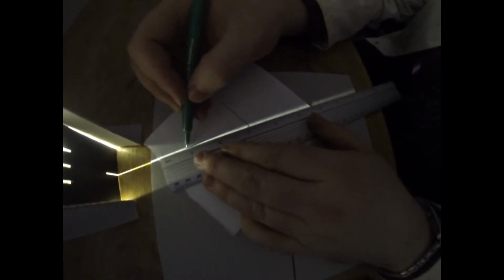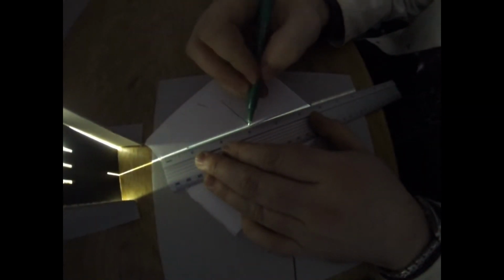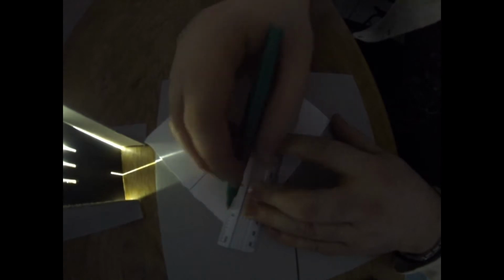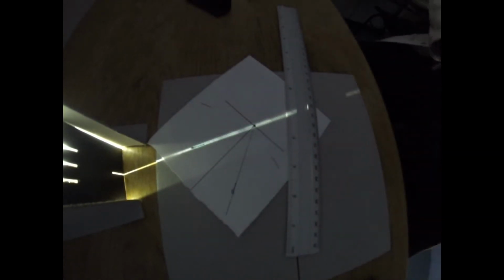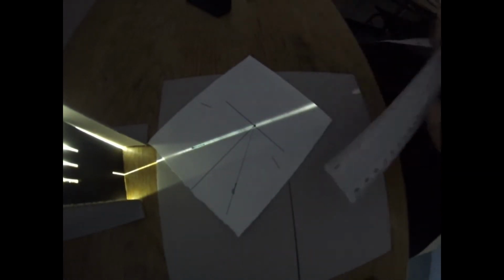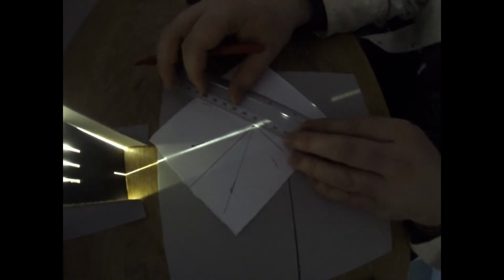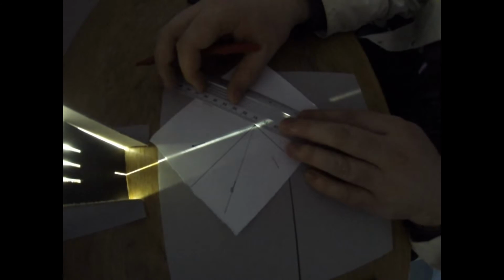Okay, so I'm going to finish these lines, connect them both to where the light hit the mirror. And likewise for the other line. Once again, try to aim it at the same spot in each case.